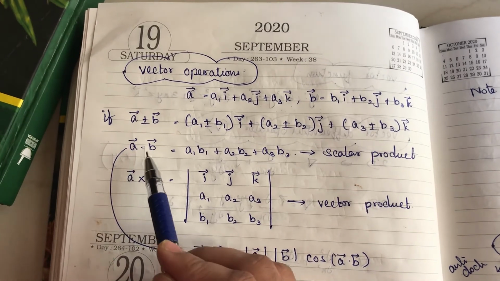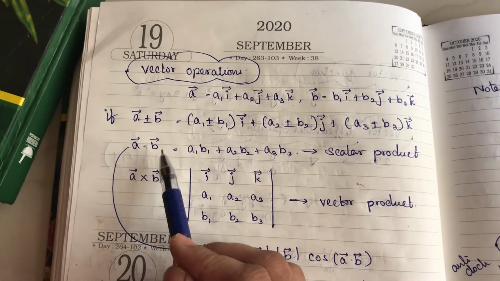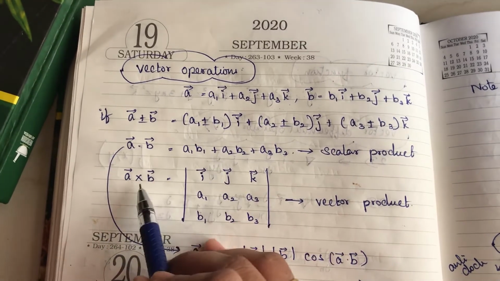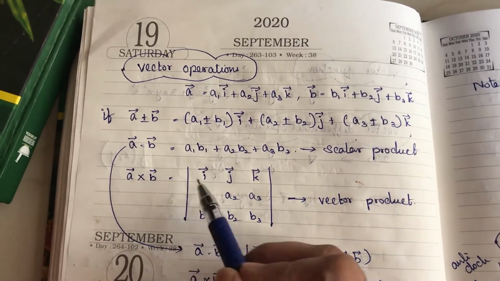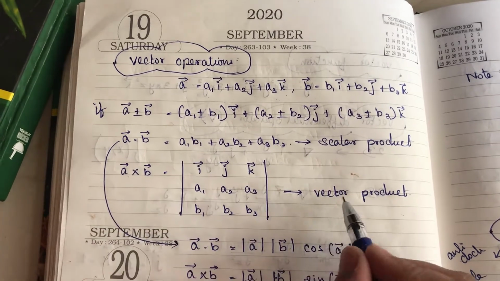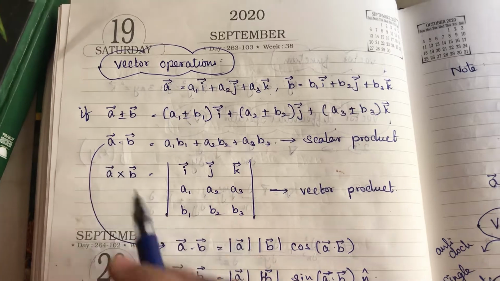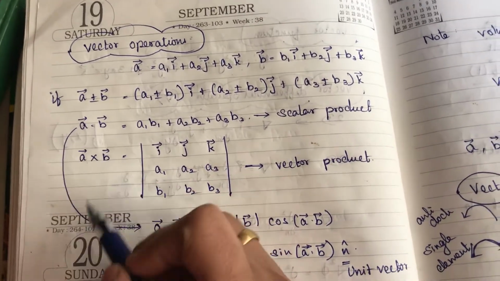A dot b, we will always say a dot b. This will be a into b. Okay, a into b means this is the formation of vector product. If it is a scalar product, we need to say only dot.